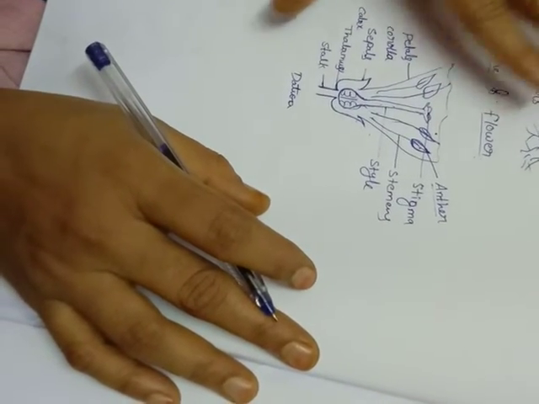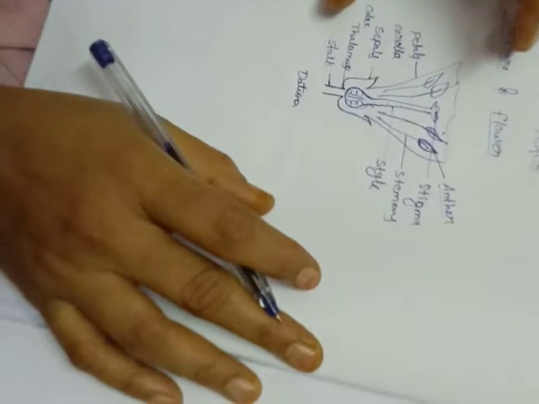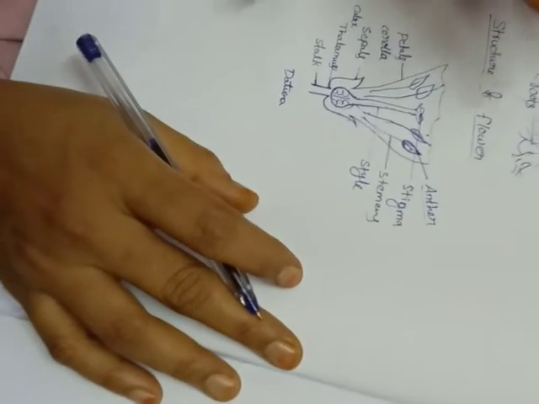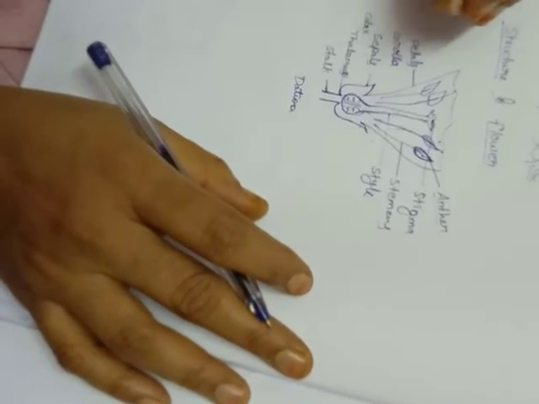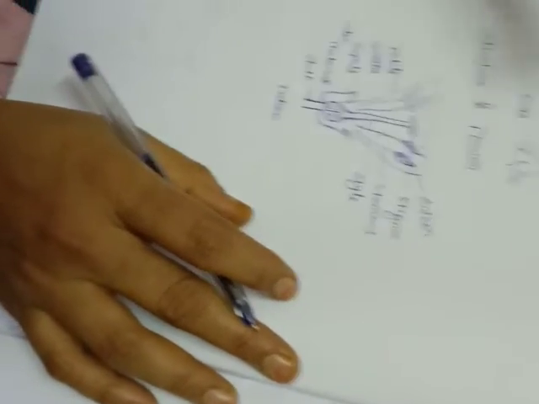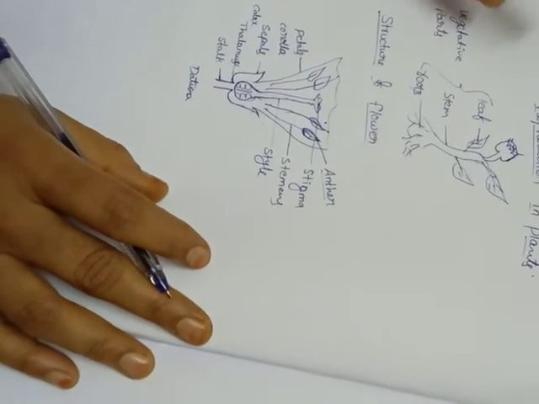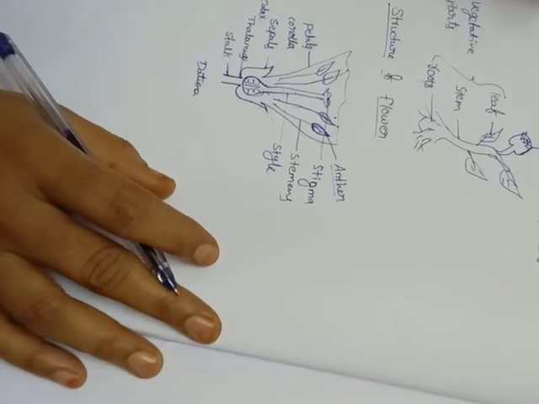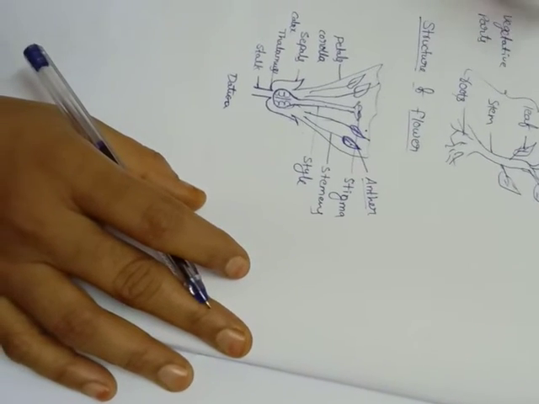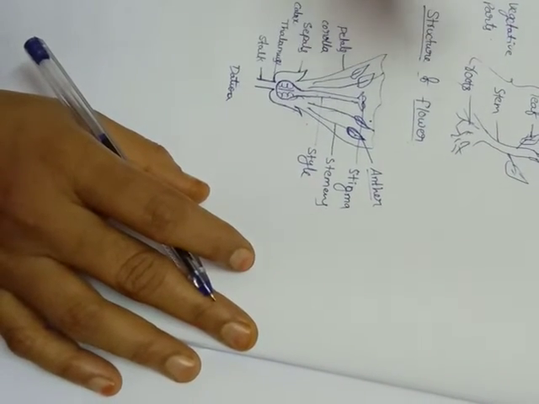These are about the structure of the flower, complete and incomplete flowers, unisexual and bisexual flowers. In the next video we will do pollination, the most important one. What is pollination? What is fertilization? What is a zygote? We will learn in another section.